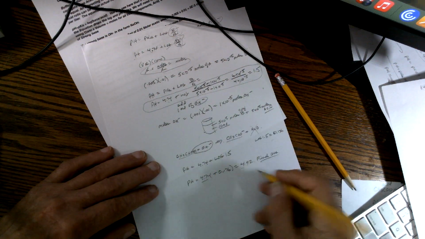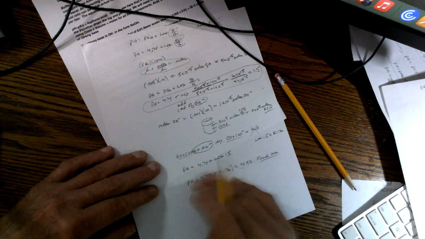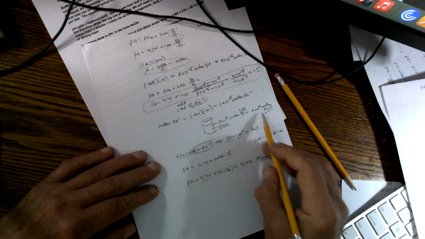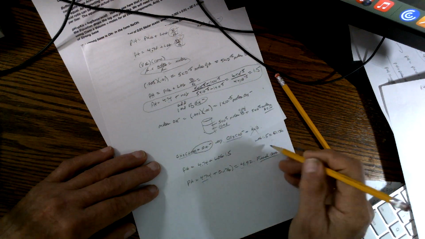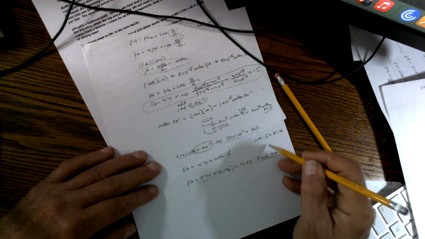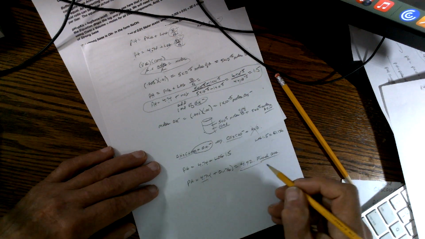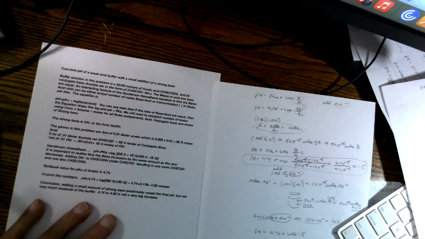But by turning it into a buffer, by mixing the weak acid with its conjugate base, we created this buffer, and so that's your final answer. What I'm going to do here is leave these here.